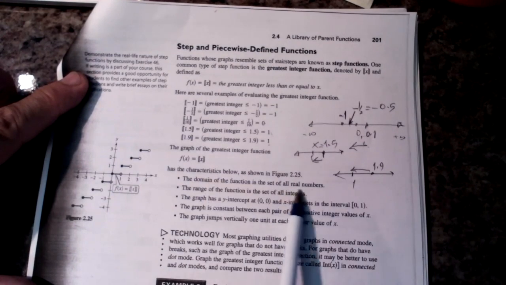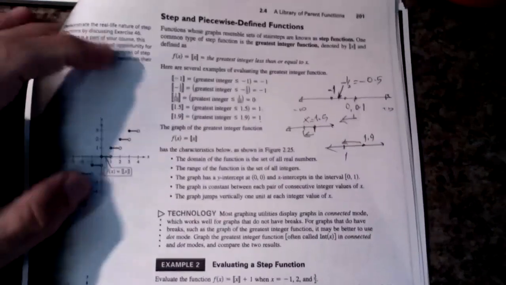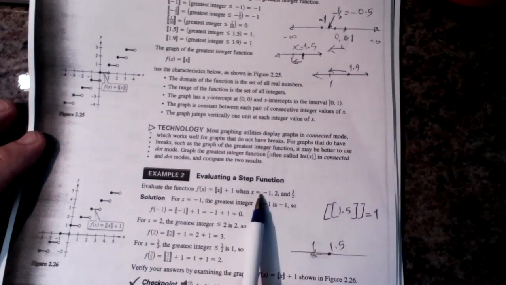Domain is all real numbers and range is the set of all integers. You could put any numbers here. And this problem is very similar to that. So for each of these, you find it. Okay, so let's go to the bottom of the board.